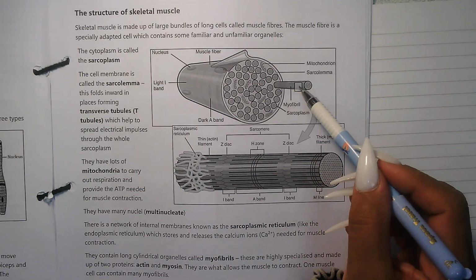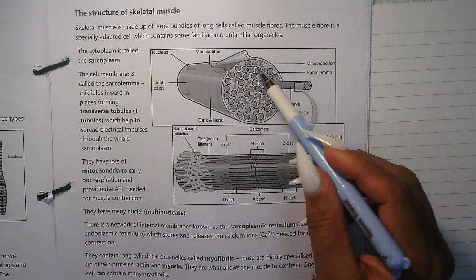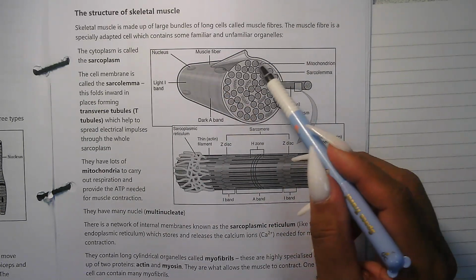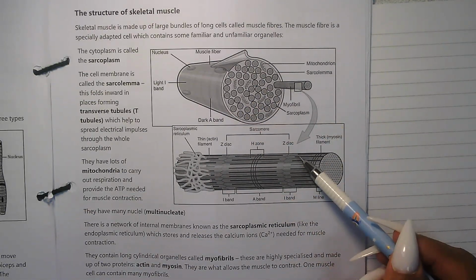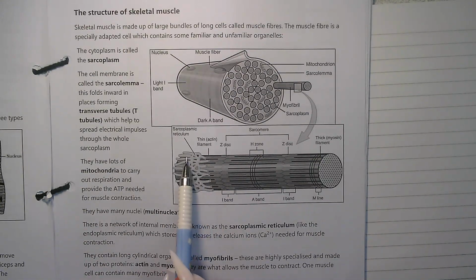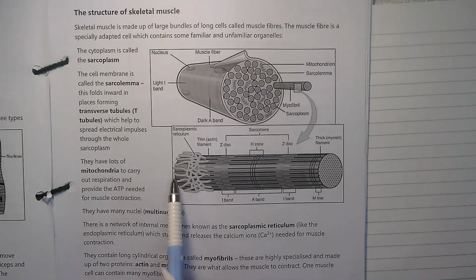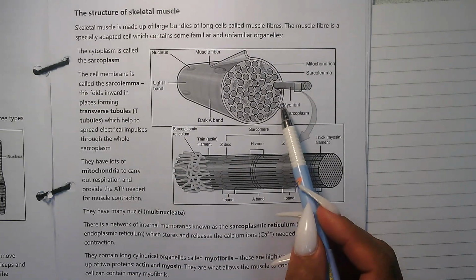This is called a myofibril. And there are many myofibrils in a muscle fiber. If we look into the myofibril in more detail, if we just look at this end here, this end is showing us the sarcoplasmic reticulum, which is a region outside, which is connecting to the muscle fiber.